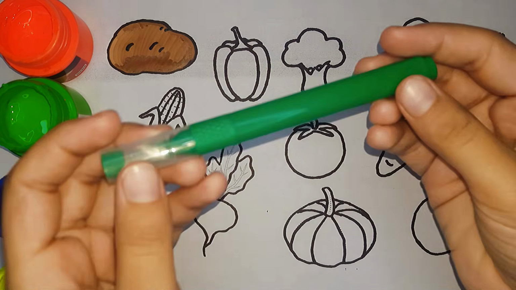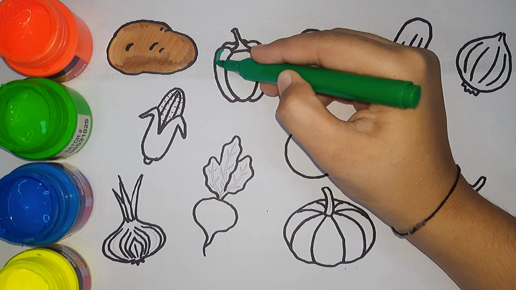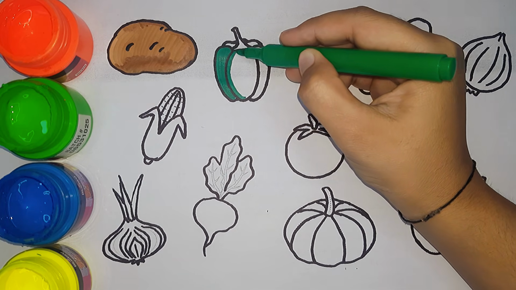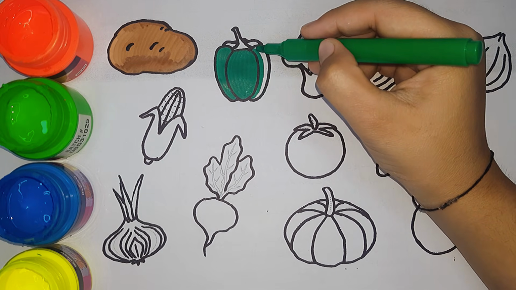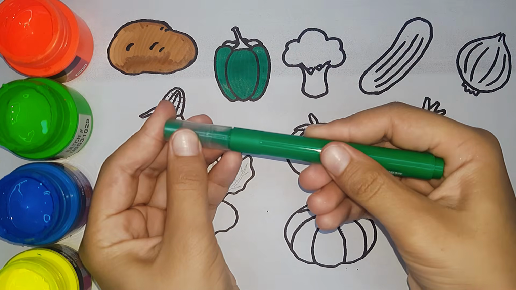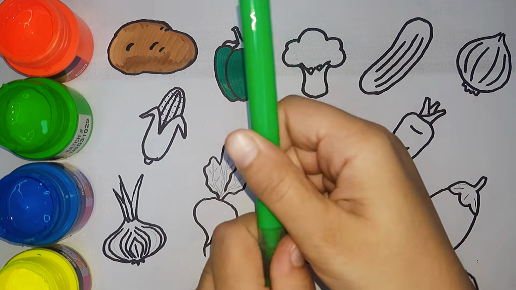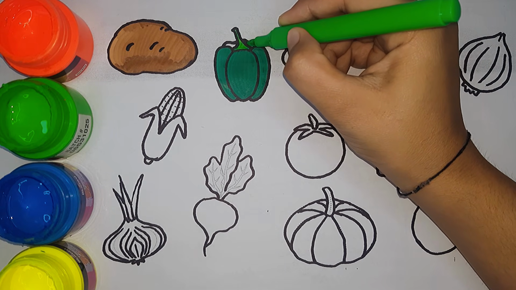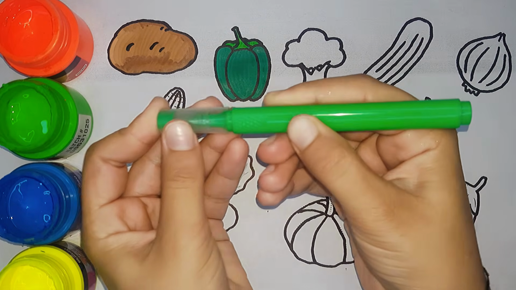Green color. Capsicum. Color the capsicum green. Capsicum has green color. Great job!